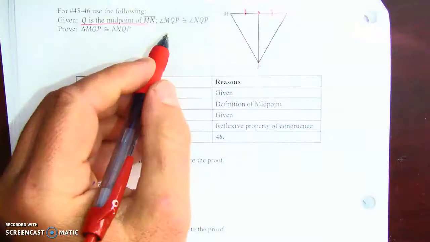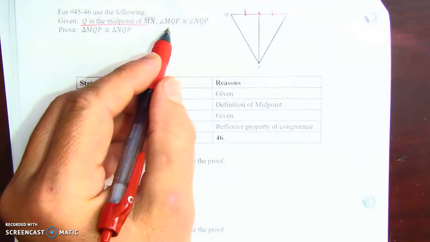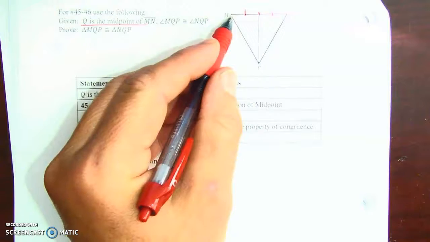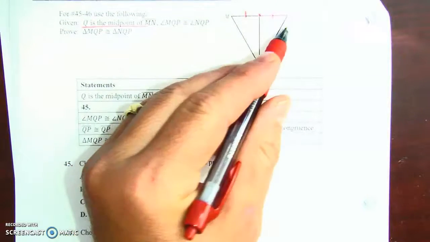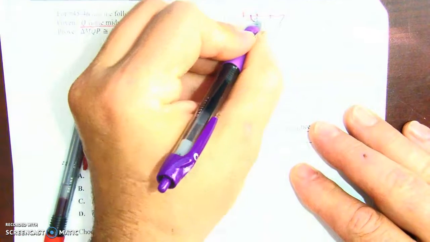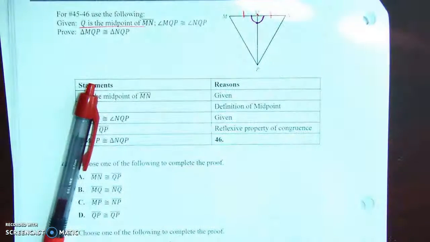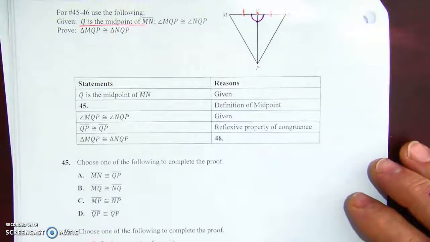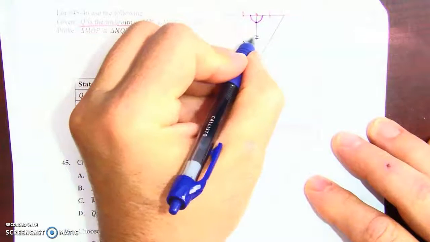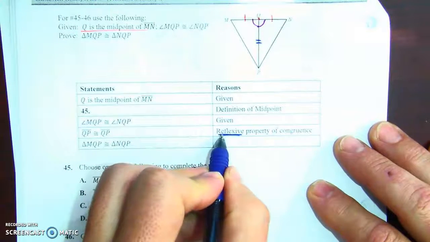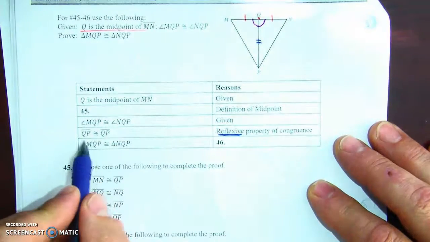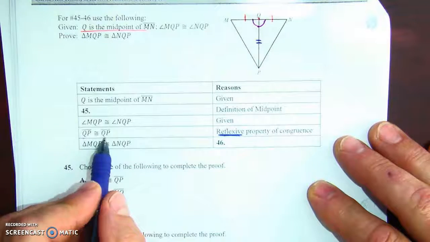Okay? It also says that MQP and NQP are going to be congruent. So I'm going to use a different colored pen and say that this angle is congruent to that angle. Now, because we have, again, two squished triangles together, we can say that this thing right here is equal to each other because of the reflexive property, and they have it already written down here, and they already show it. QP is congruent to QP.